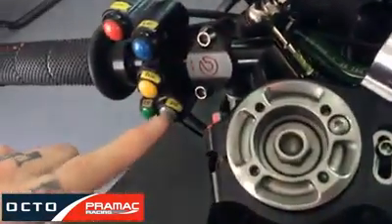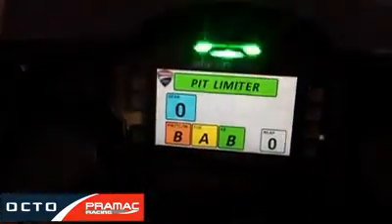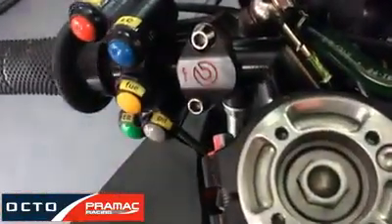Pit limit, again, we have there when we come into the pit lane, bop, bop, bop, bop, as you'll probably hear it. Very good if you need to do a ride through or to come into the pits.